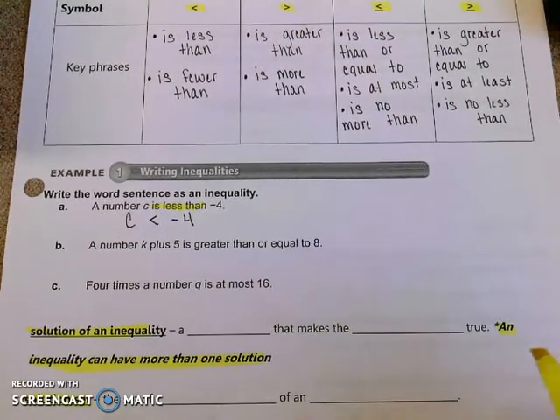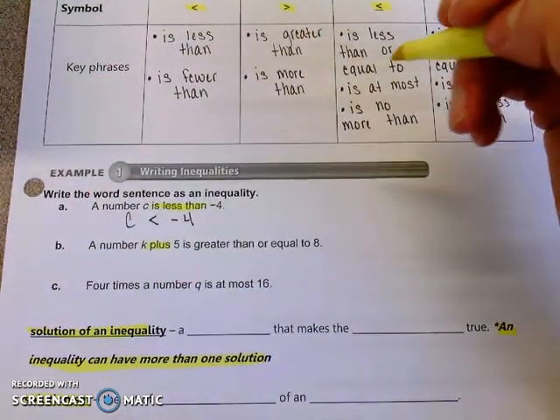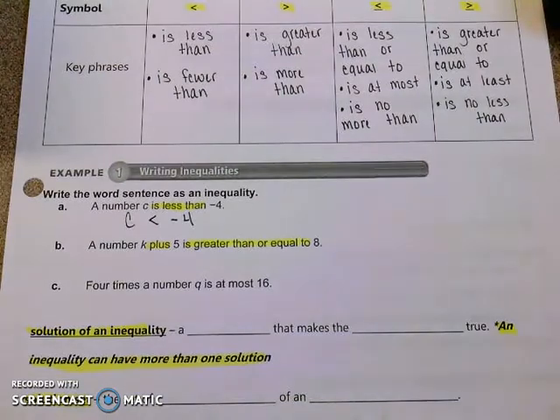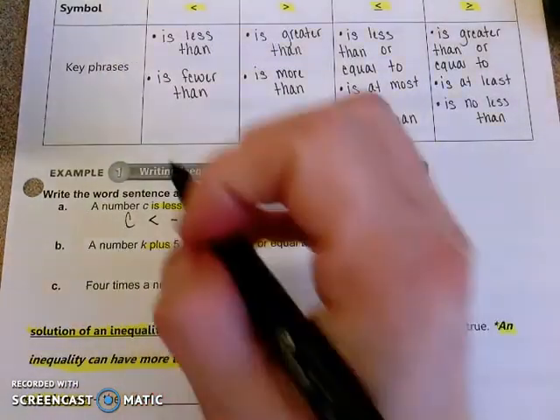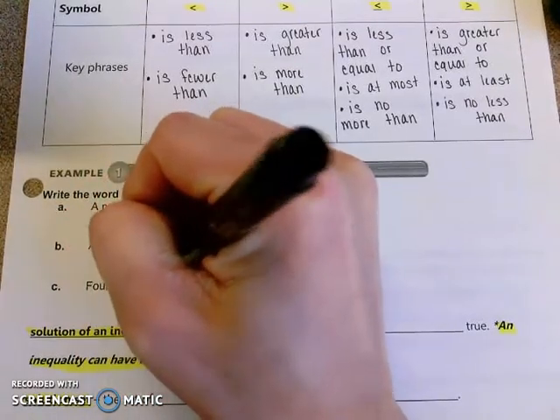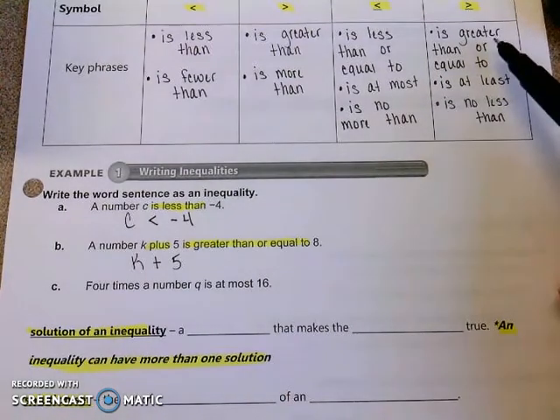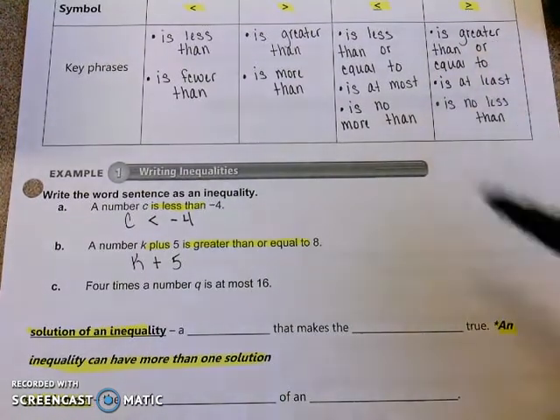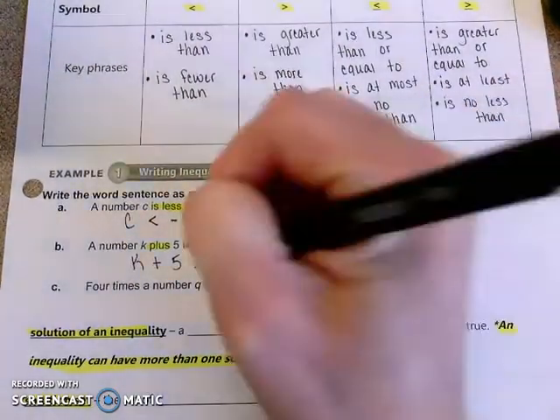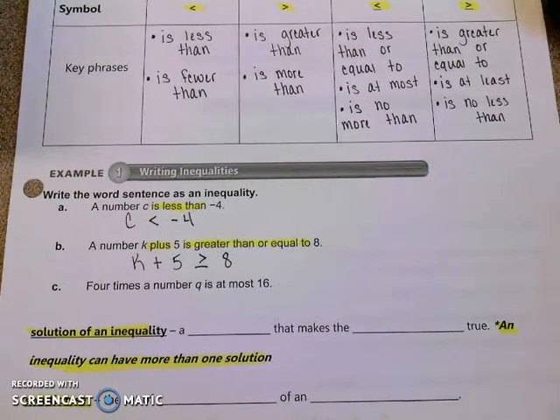The next one, a number K plus 5 is greater than or equal to 8. First of all, we have K plus 5, so I'm going to write this expression, K plus 5. Then we have the greater than or equal to symbol, and if you don't remember what it is, you just look up here in the chart we created. So greater than or equal to 8. K plus 5 is greater than or equal to 8.